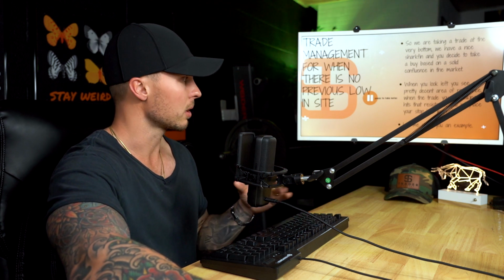So let's say that there is no previous low in sight. So we're taking a trade at the very bottom. We have a nice Sharkfin, and you decide to take a buy based on a solid confluence in the market. When you look left, you see a pretty decent area of resistance. When the trade you're taking hits that resistance, you will place your stop loss in profit. Okay?